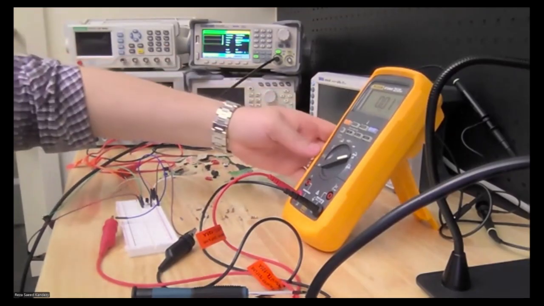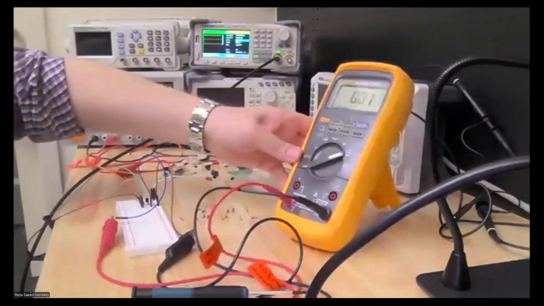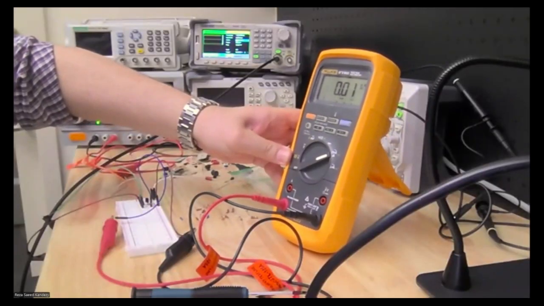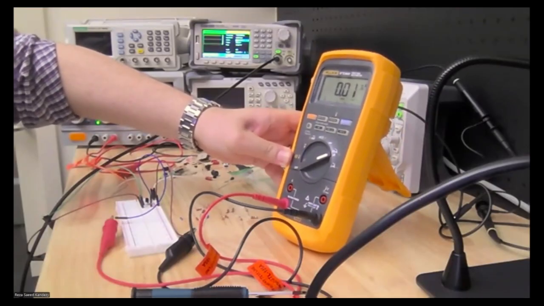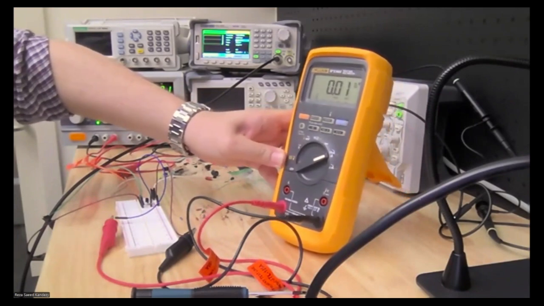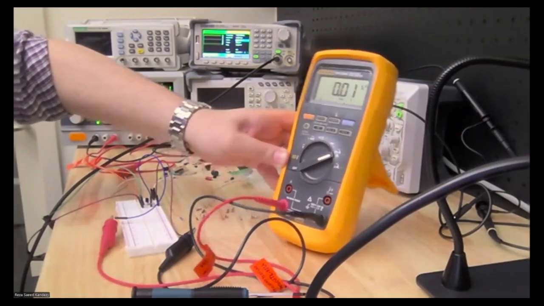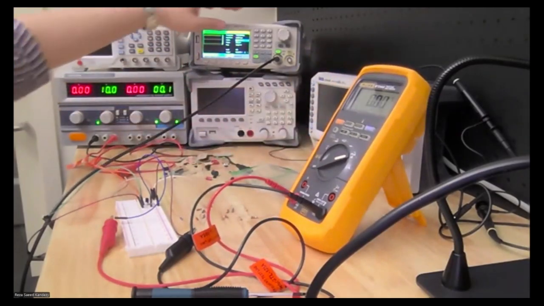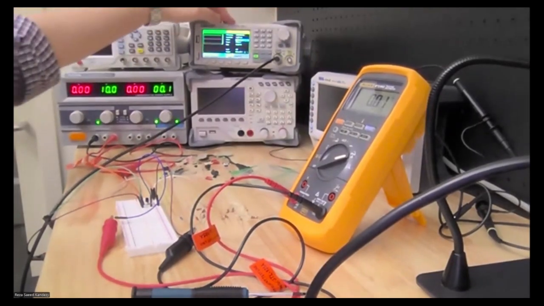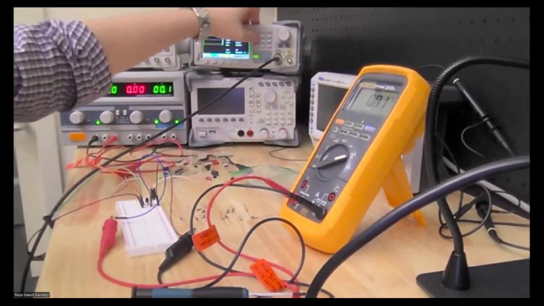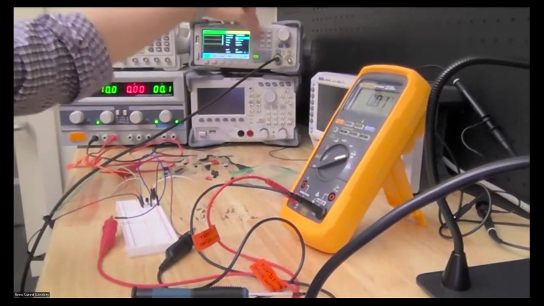As you can see, I am measuring the current by putting the multimeter in series with the drain, the source, and the ground. So you can see there is no current. It's almost zero.